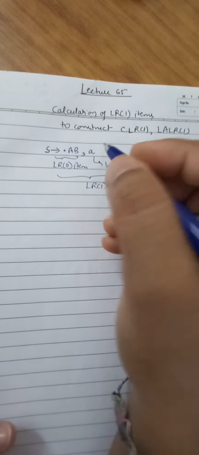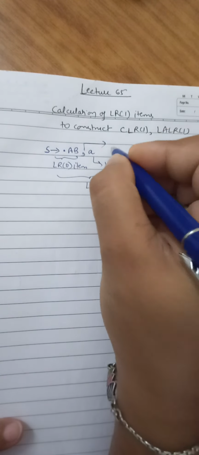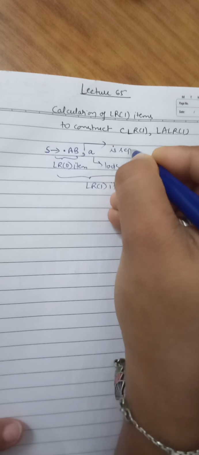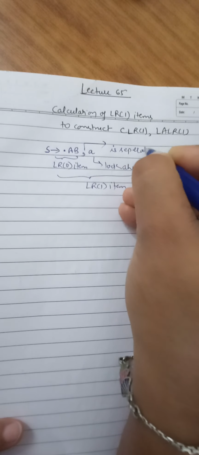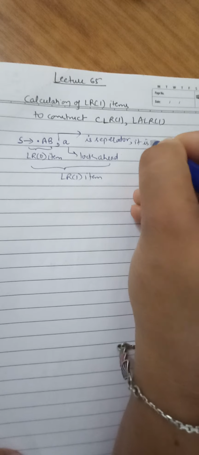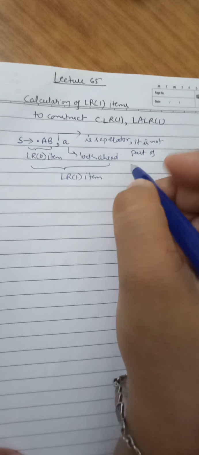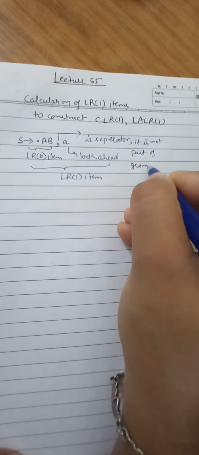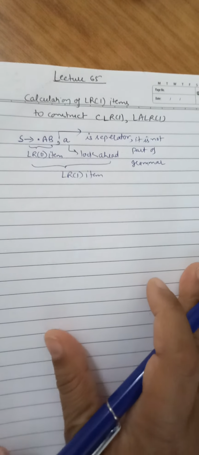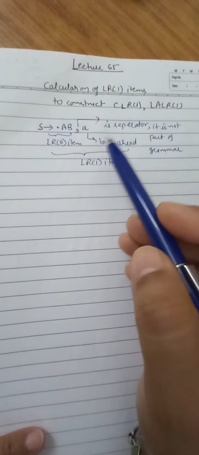Here the comma is a separator, but it is not part of the grammar. So let's take an example, and look at the lookahead symbol, which comes next after that.